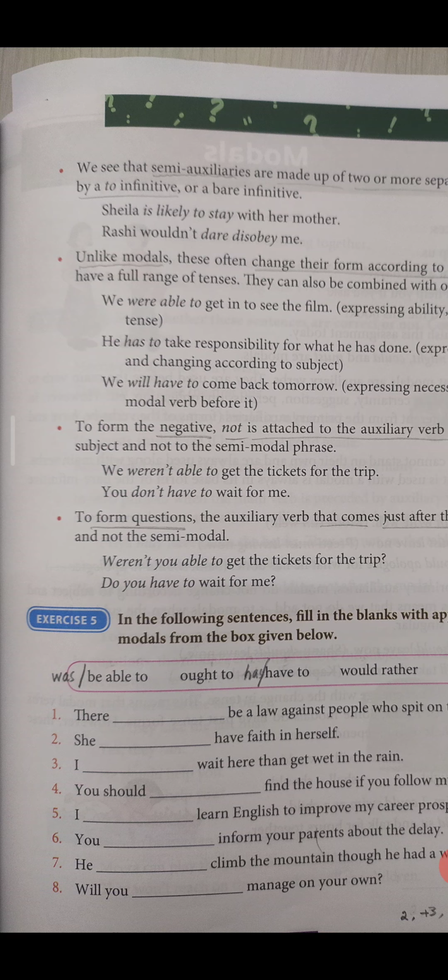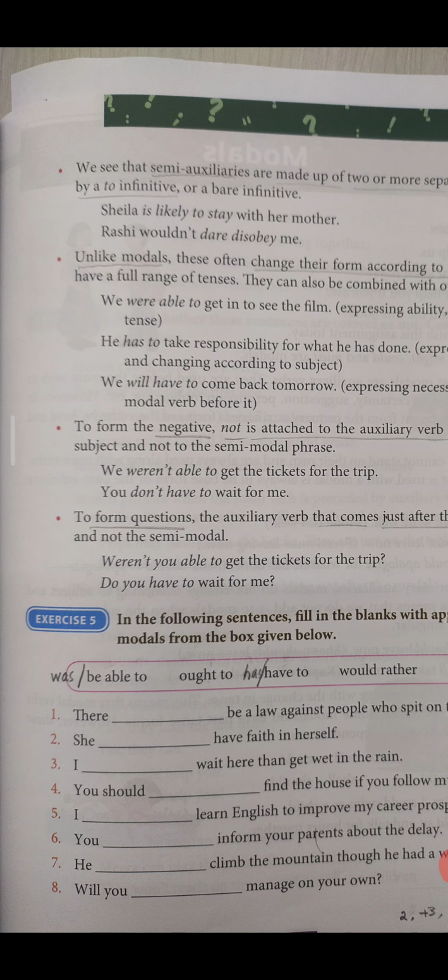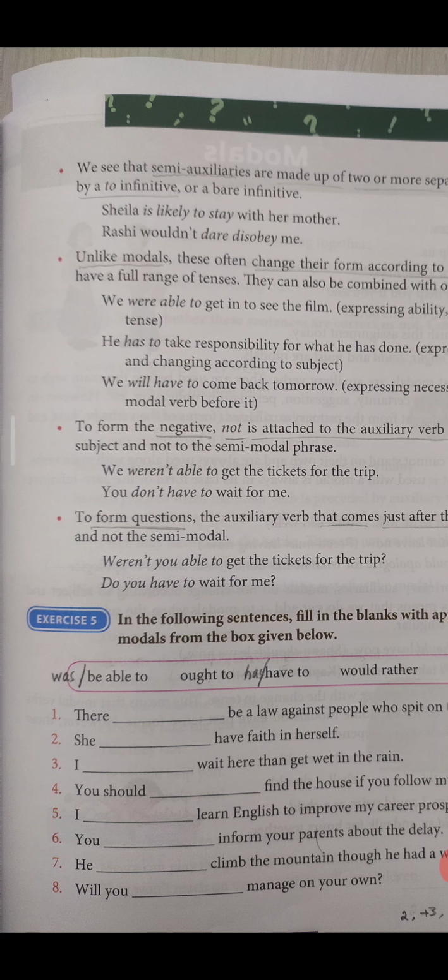And say second one, she dash have faith in herself. When it is she, the singular form should be used. I dash wait here, then get wet in the rain. You should dash find the house if you follow my instructions. Take time and do it.